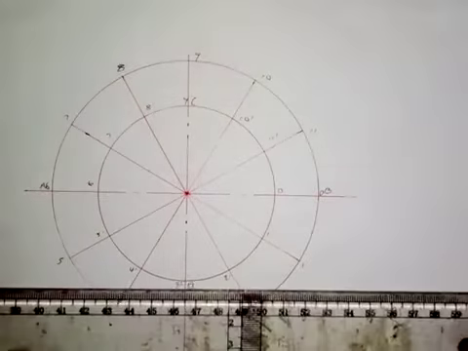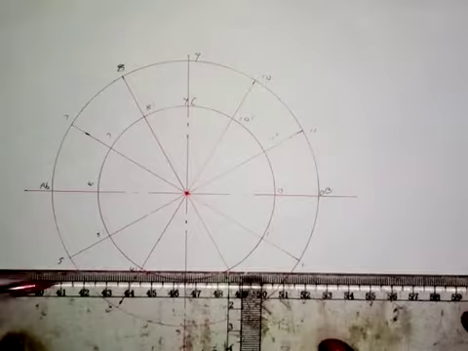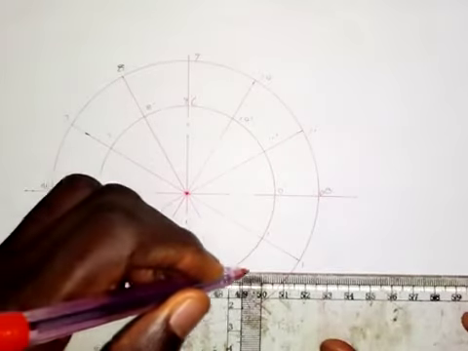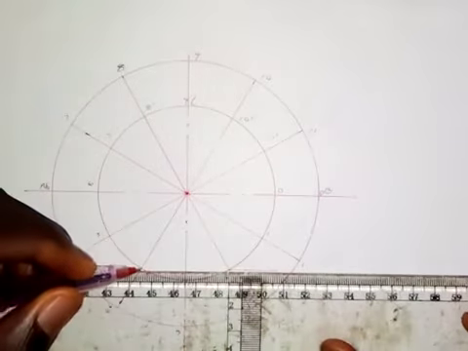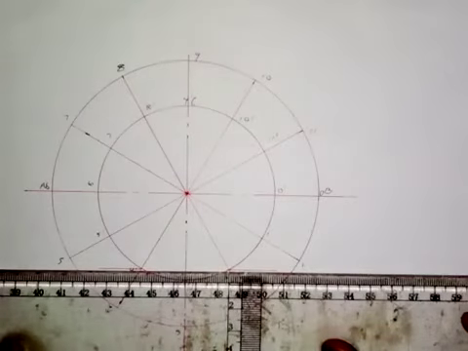So what I mean is this: if I come to this point 2 and 4, they are on the same point on the circumference of the circle. So I will draw a horizontal line to this side, and I will also draw a horizontal line to this side for point 2 prime and 4 prime on the minor circle.